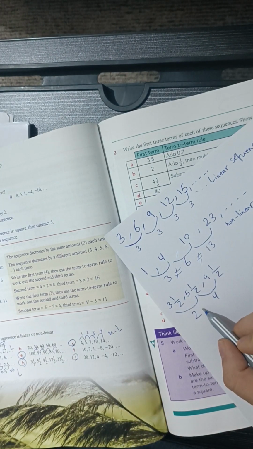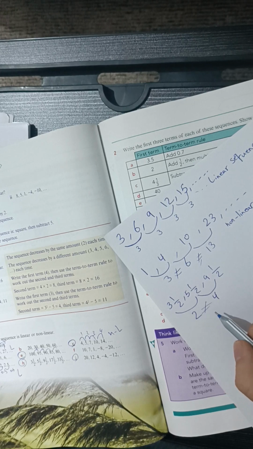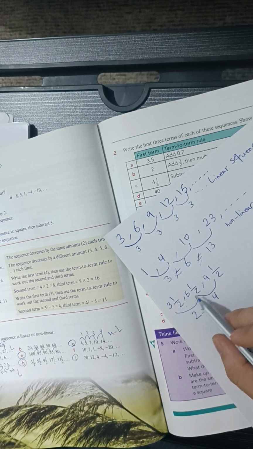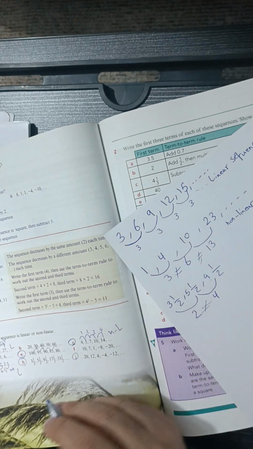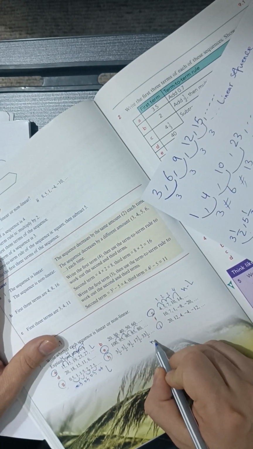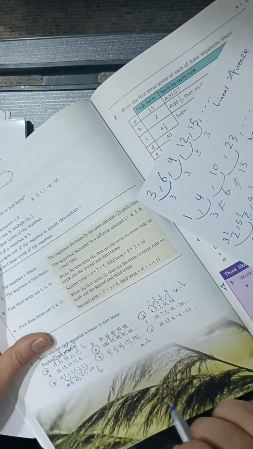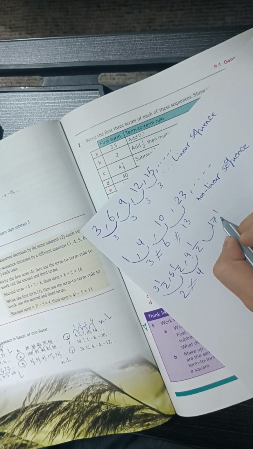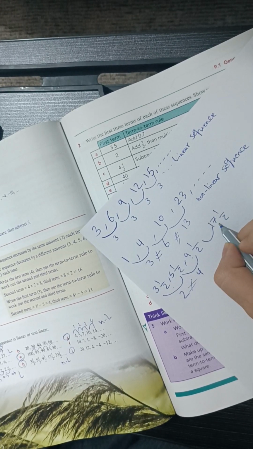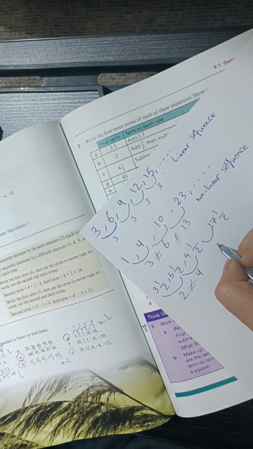So as you can see, since the difference between these two terms is not the same, we call this sequence a nonlinear sequence. Let's just check one more difference. 17 1 over 2. So from 9/2 to 17/2.